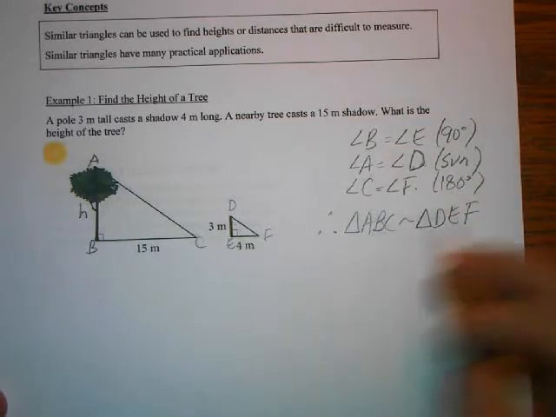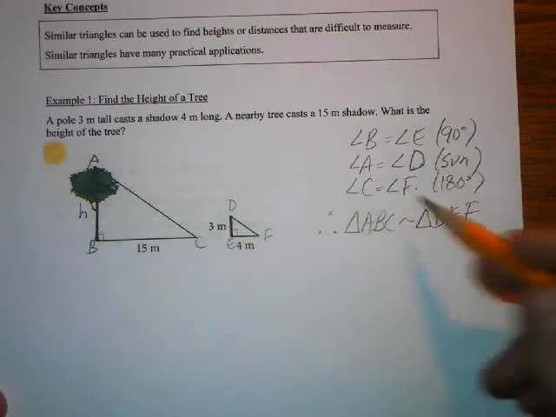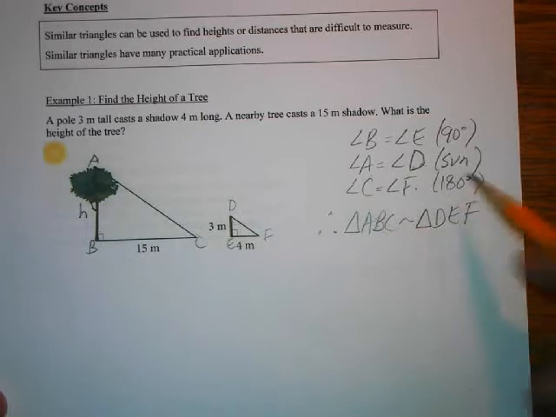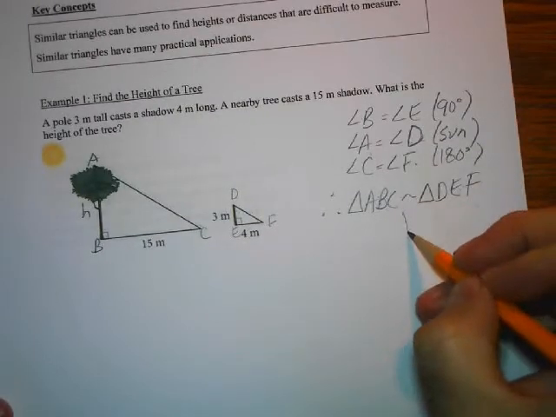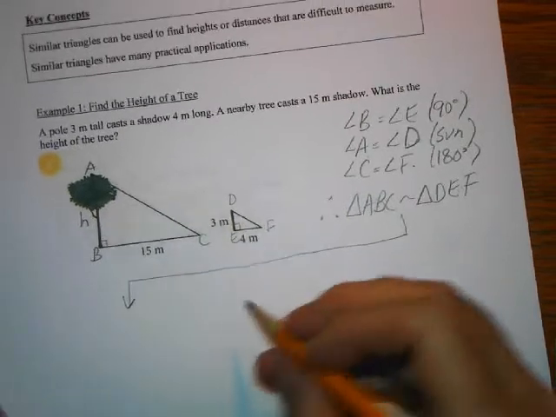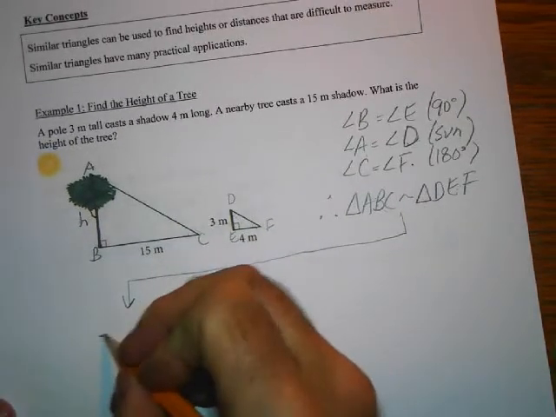Now, they happen to be alphabetical just because I happen to pick them in alphabetical order, but you can't just change the order around. You have to match up the angles to make that second triangle name. Okay, so now that we know that, we can start looking at the side ratios.